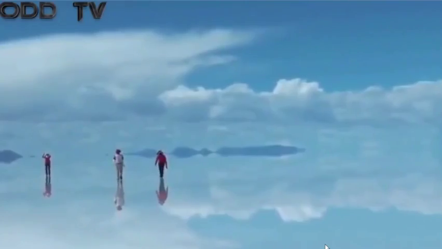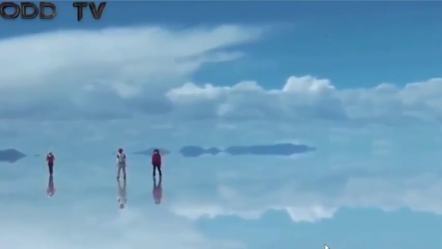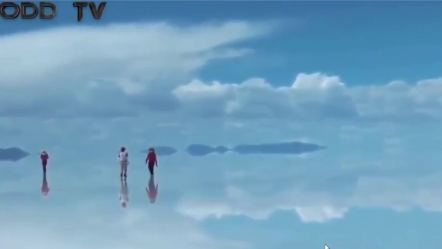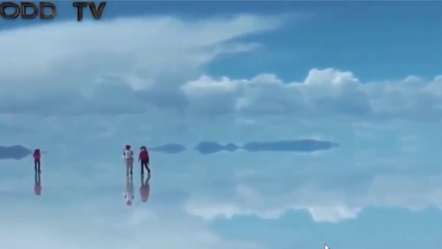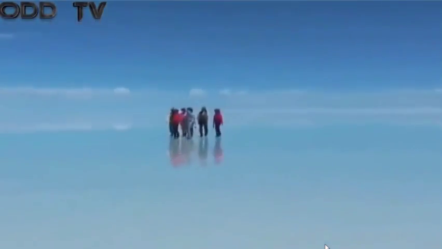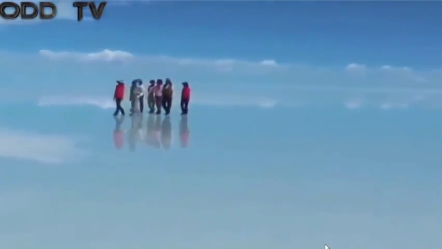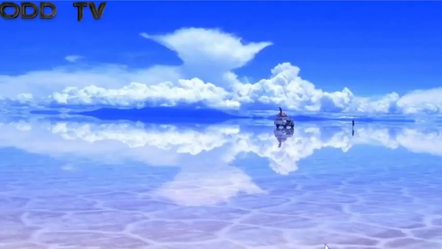But it is perspective. One other proof is there's a place in Bolivia called Salar de Uyuni, which is a salt flat. It's literally 100 miles wide one way and 80 miles across, and it's perfectly flat. And when it rains, you get an inch of water, and it looks like a perfect mirror.